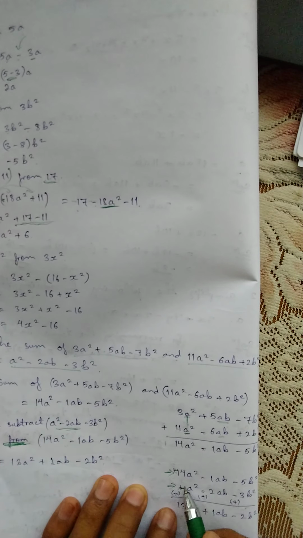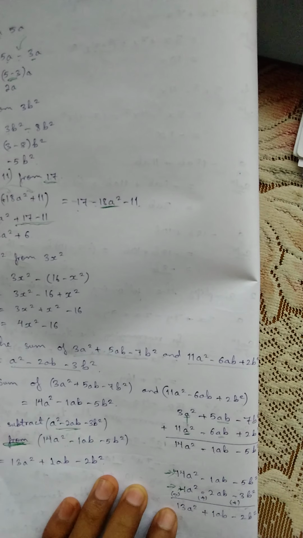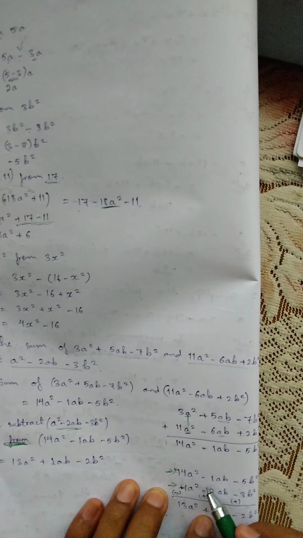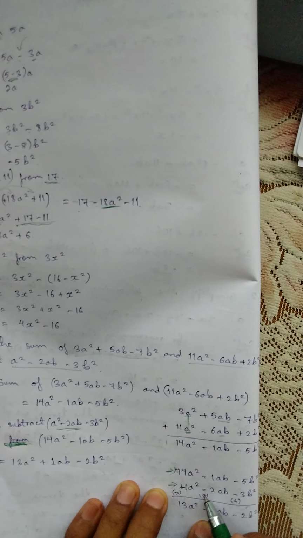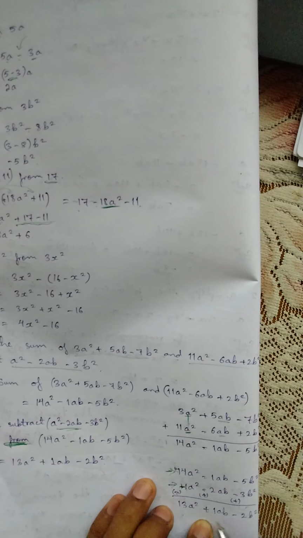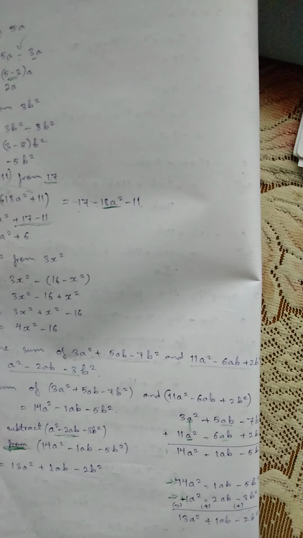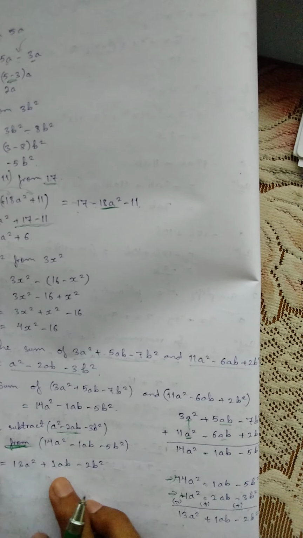So when you have minus in front of a², there is 1. Remember, in front of the variable, if there is no number, it is always 1. So 14 minus 1 is 13. Then minus 1 plus 2, we get 1, because plus is greater than minus, so that's why we get plus 1. Then minus 5 plus 3, we get minus 2b². So that's why we get the answer 13a² plus 1ab minus 2b².